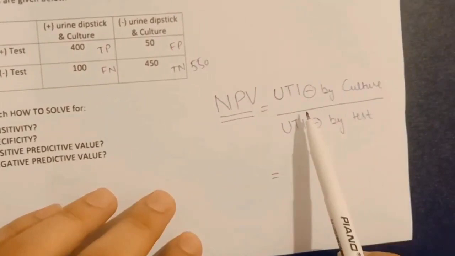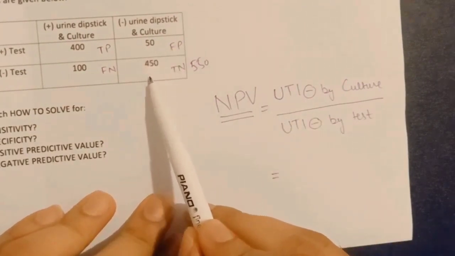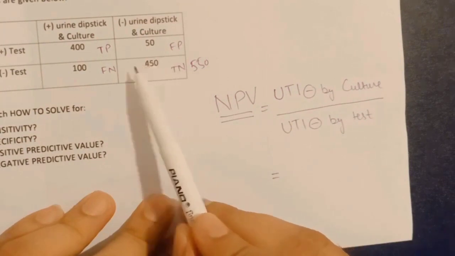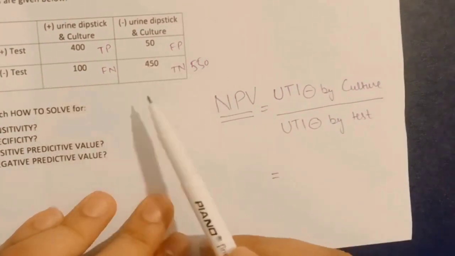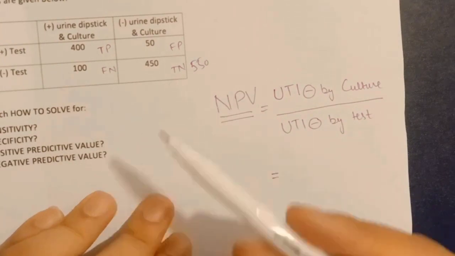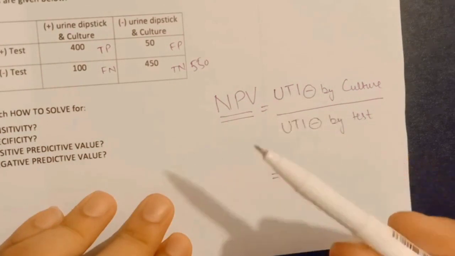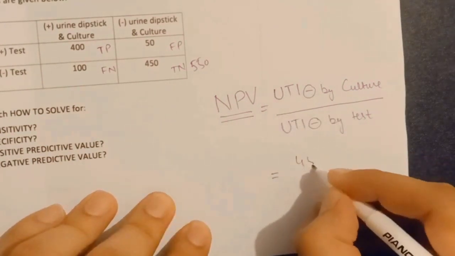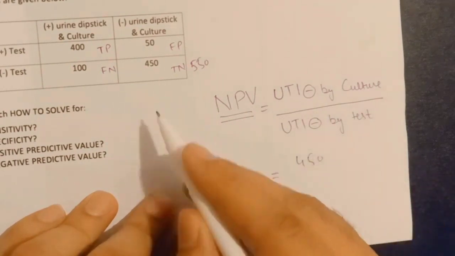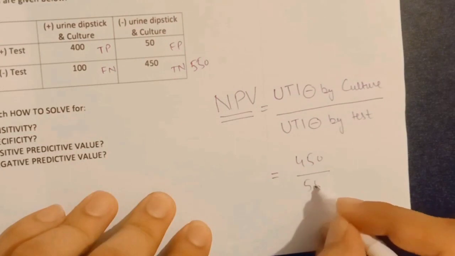The gold standard says there are 450 people who do not have UTI, but our test is saying that 550 people in total are UTI negative. It means our test is over predicting the number. 450 is the gold standard number and our test is saying 550.